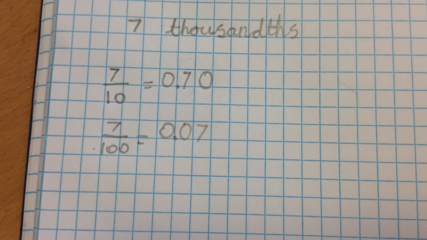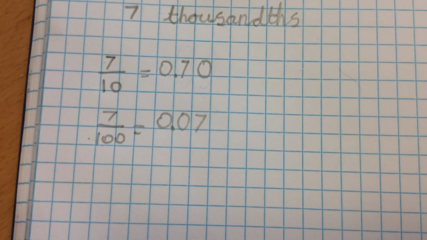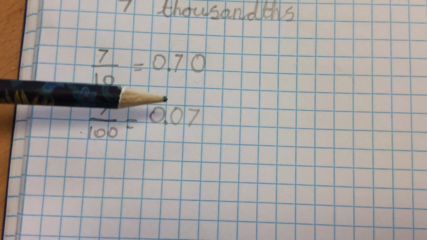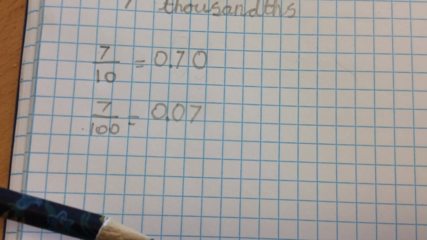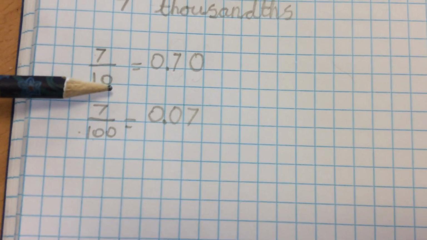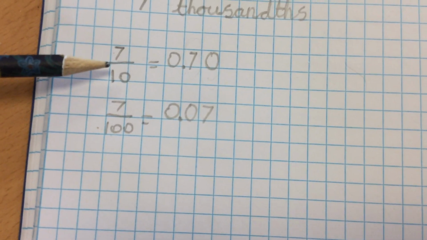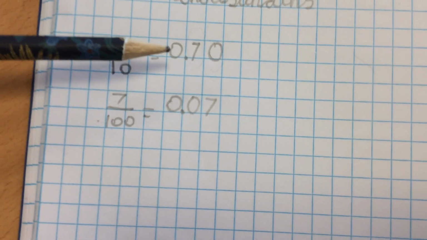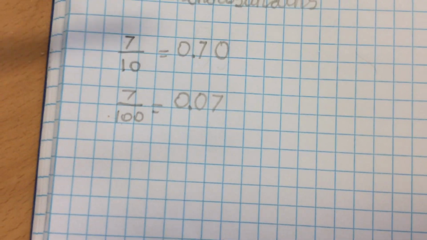If you imagined that you had a 100 square with 100 pieces in it, and you coloured in 7 of those pieces, you would have 0.07 of the square coloured in. If you had a 100 square with 100 pieces in it and you coloured in 7 tenths, you would have coloured in 70 squares, so it's 0.70.